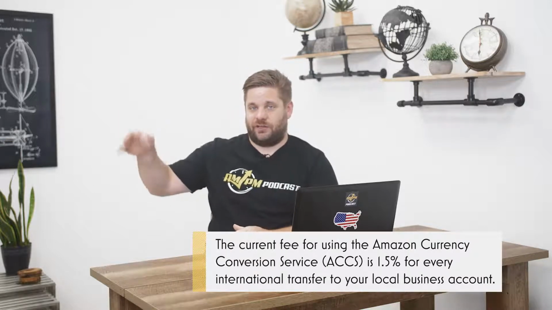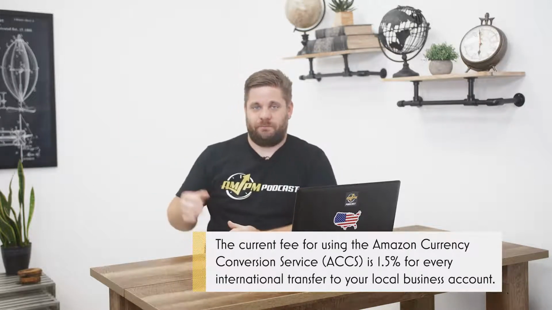When I first started selling in Canada from the US, all I knew is every 2 weeks I got my money. I had no idea that at the time they were charging a 4% conversion fee. They've since then reduced the fee to 1.5%. So if you don't have a local currency account, if you're in the US selling in Canada, UK, EU, wherever, Amazon's going to transfer your funds automatically every 2 weeks back into your local business account at a 1.5% fee.